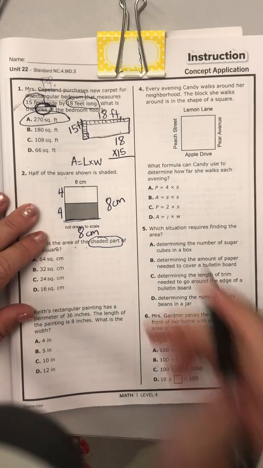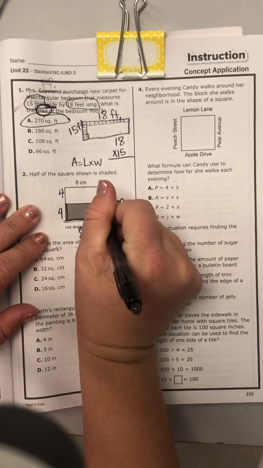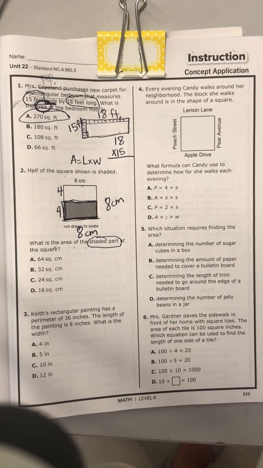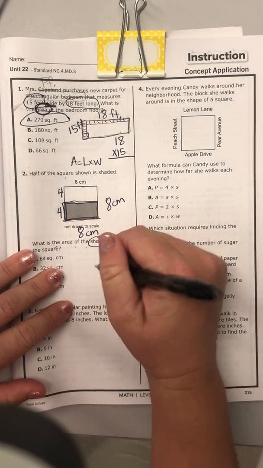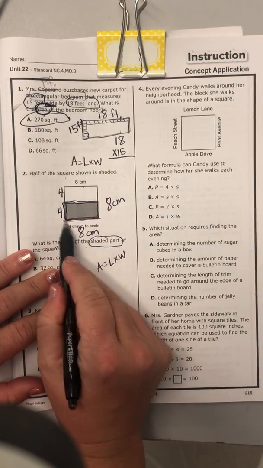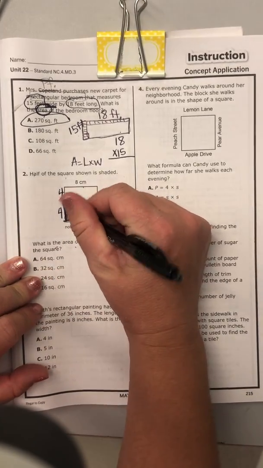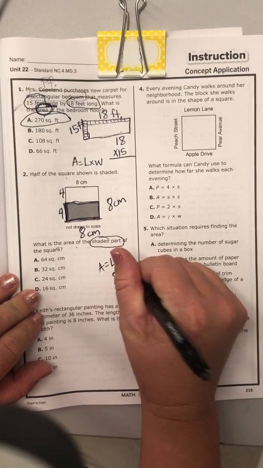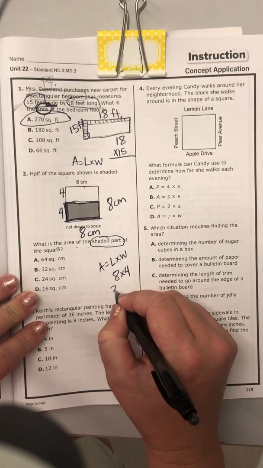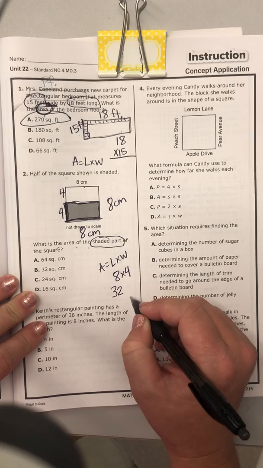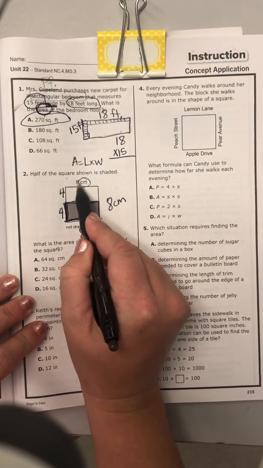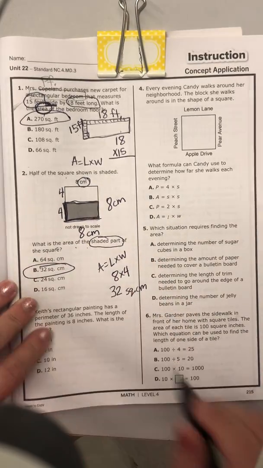So now we need to know the area, or everything on the inside, of the shaded part. How do we figure out area? Area equals length times width. Do we know our length? Yes. Do we know our width? Yes. So 8 times 4 would give me what? 32 what? Square centimeters, because this one is centimeters. So it is B.